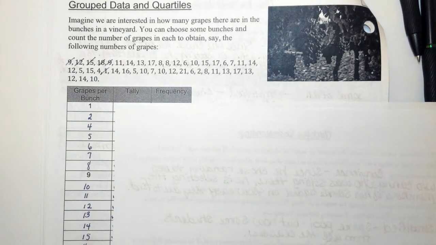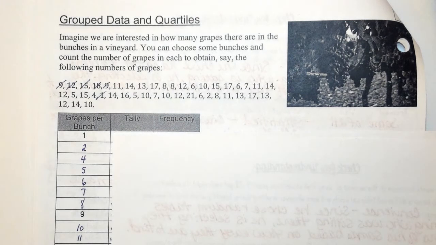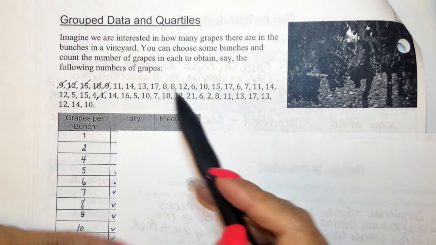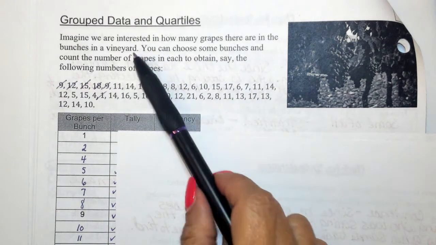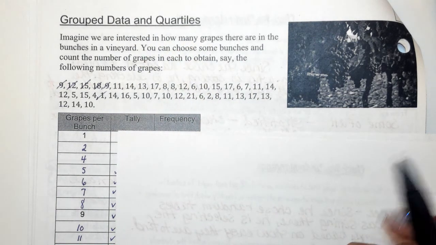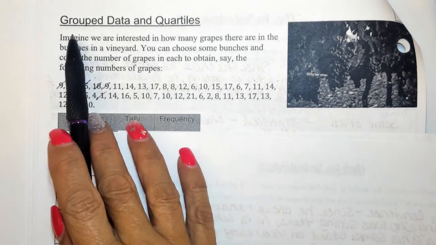Hey gang, so this is the next part of our lesson. You've learned how to take a sample of data and collect it, and now what do we do with it? We're going to go to something called the central tendencies, and we're going to measure them. We're also going to look at something called a box and whisker plot, which I bet some of you remember from the 8th grade.